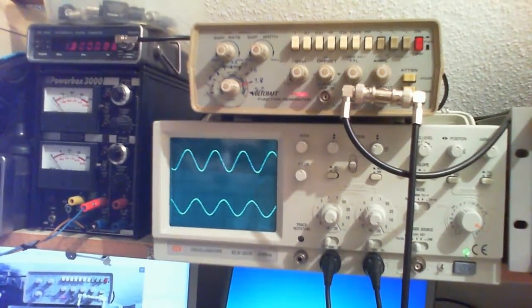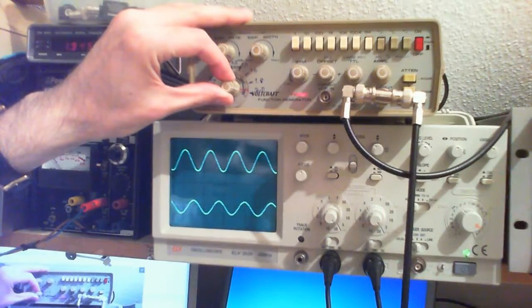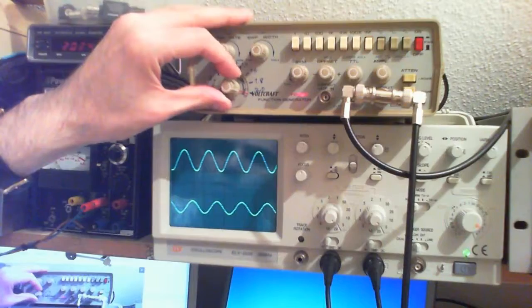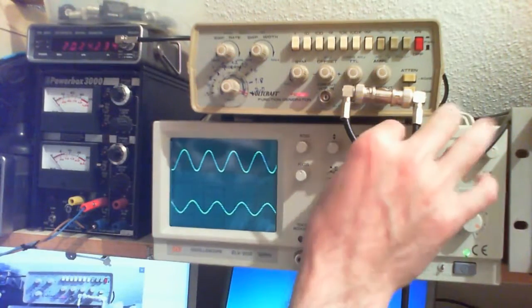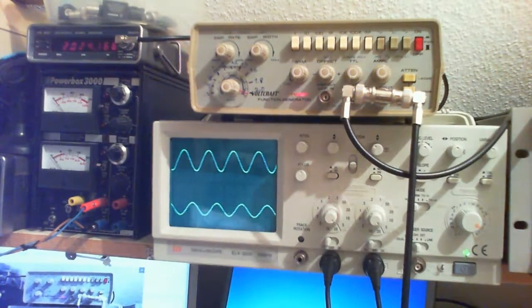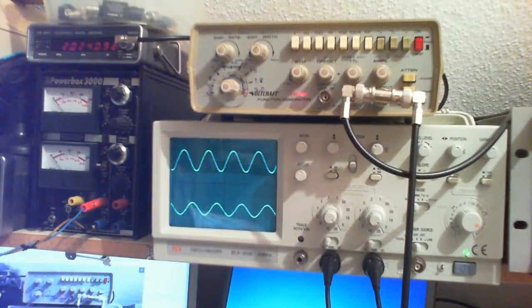The input is still at 10 volts or so, and at about 2 megahertz my output is dropping to 1.2 times 5, which is equal to 6 volts peak to peak. Basically at 2 megahertz, 10 volts in and 6 volts out. So now this is all the way up to 2 megahertz.